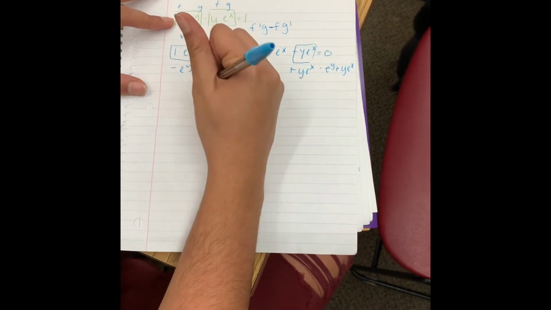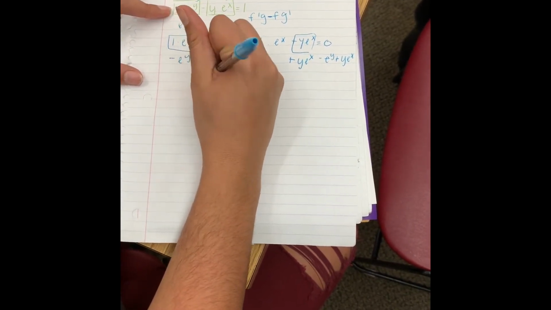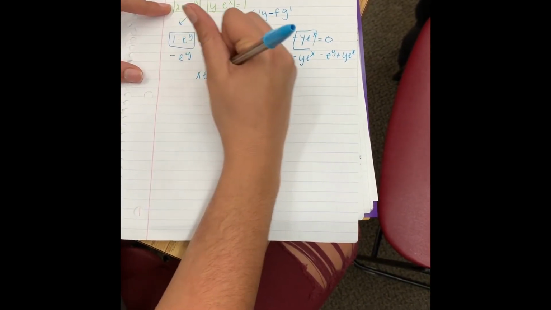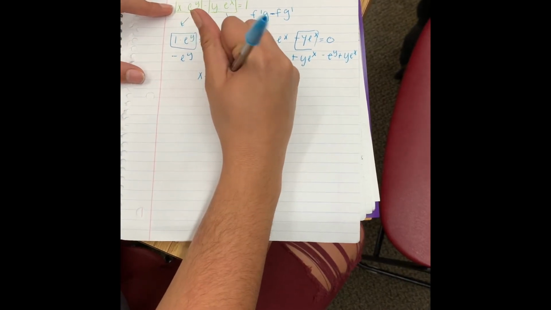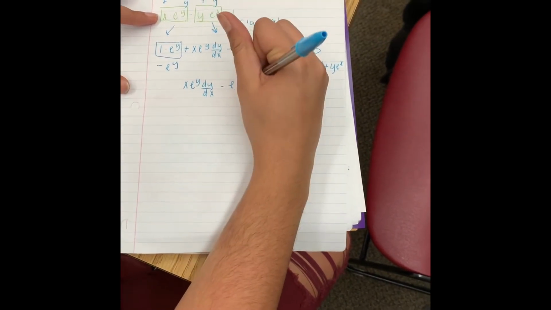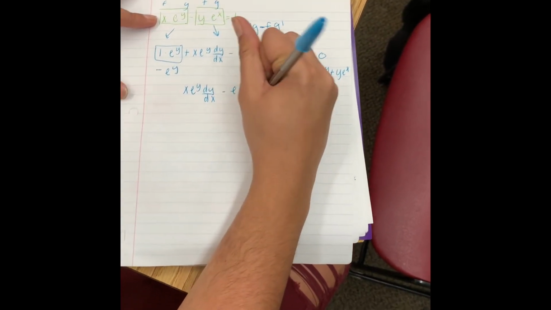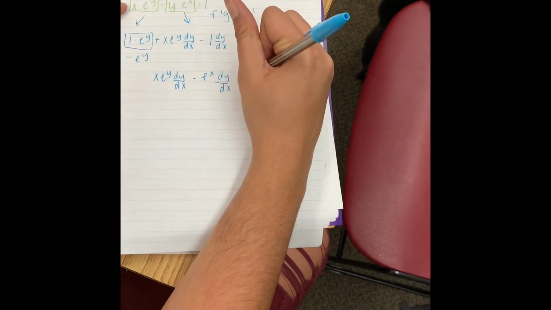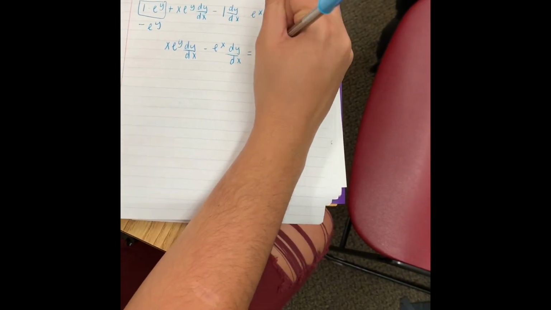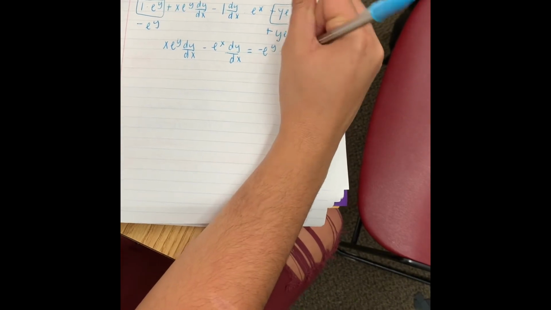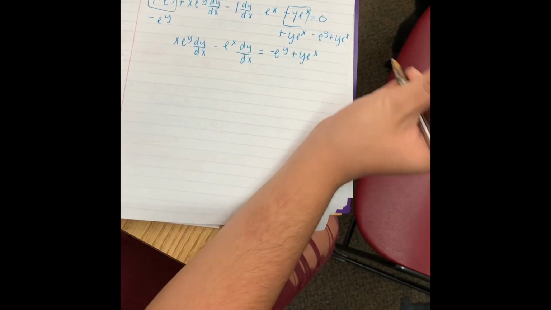So then just to clean that up, next you'll have x e to the y dy dx still, minus e to the x dy dx, equal to now negative e to the y plus y e to the x.